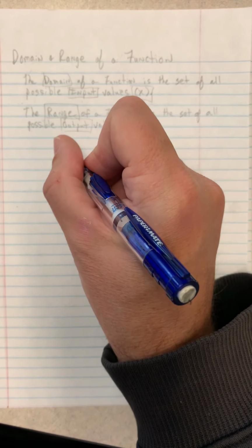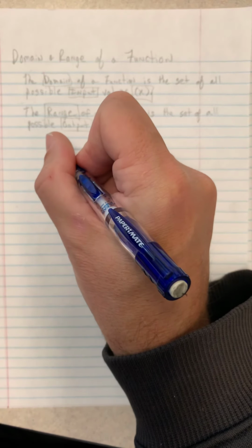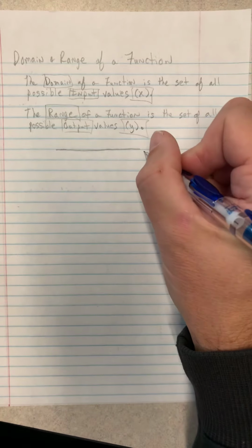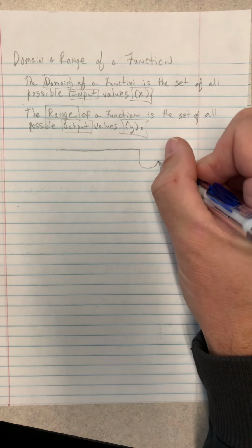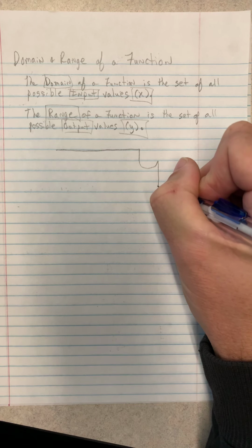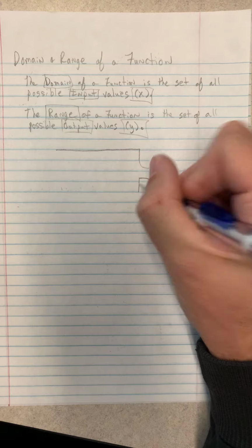Draw a little box here. Taking you back to 3rd grade, it doesn't have to be a fancy box, but I'm going to make a little function box. And some students that were in person did remember making a little function box. We put something in, we get something out. Functions are everywhere.